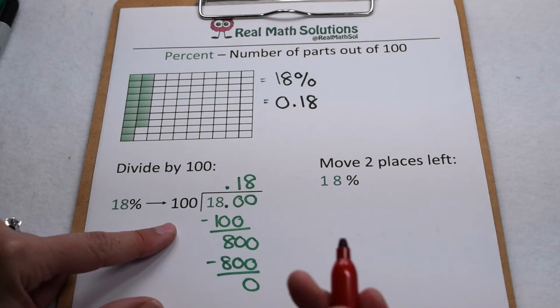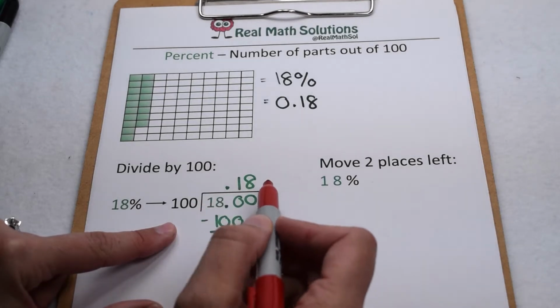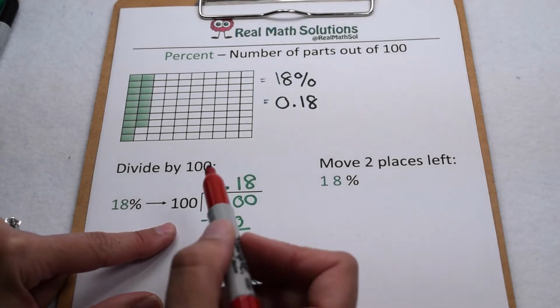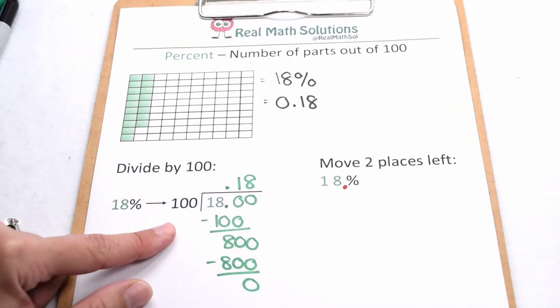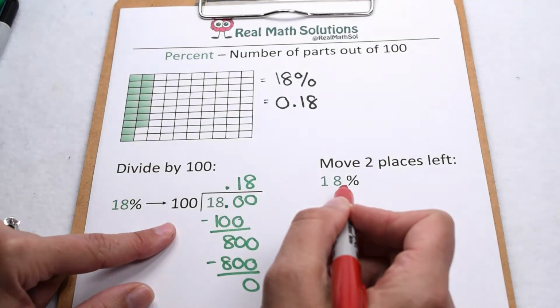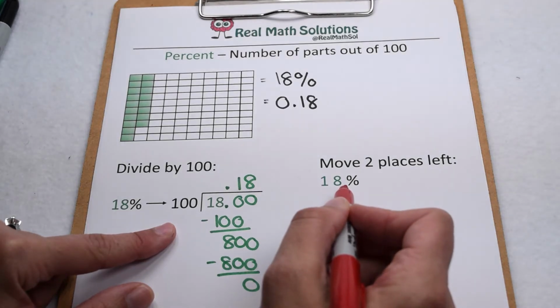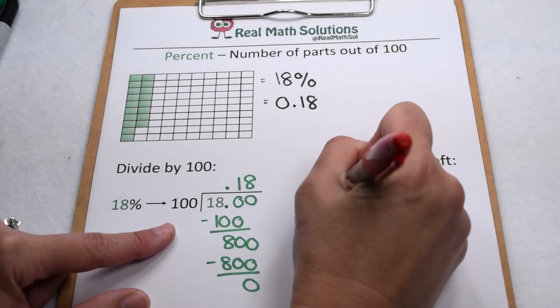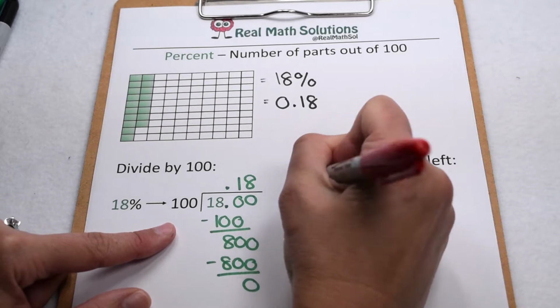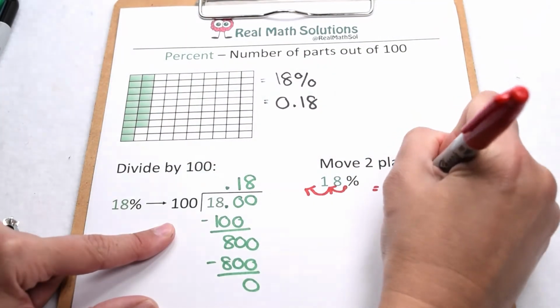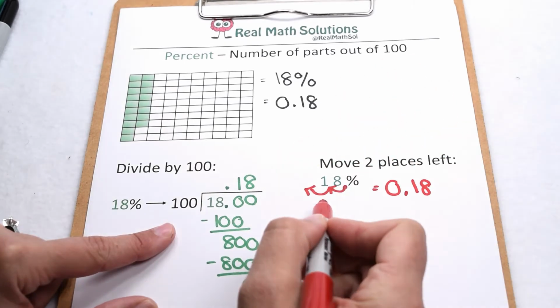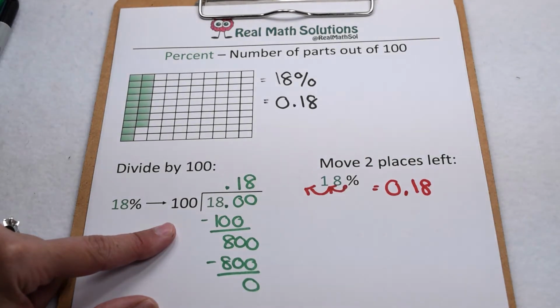When we look at that, we can see that dividing by 100 essentially moves our decimal 2 places to the left. So if we know that, we don't have to work out an entire division problem. We can start with 18% and put our decimal that we know is at the end of 18 where it belongs. Then, dividing by 100, we know moves our decimal 2 places to the left. So we can simply move our decimal 2 places to the left to change 18% into the decimal 18 hundredths.